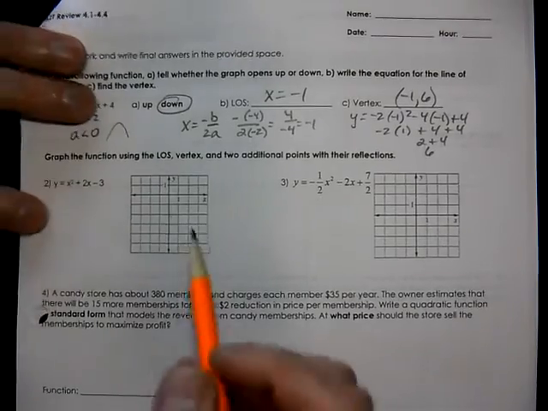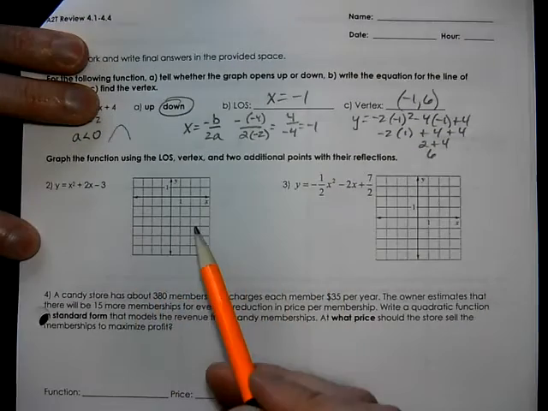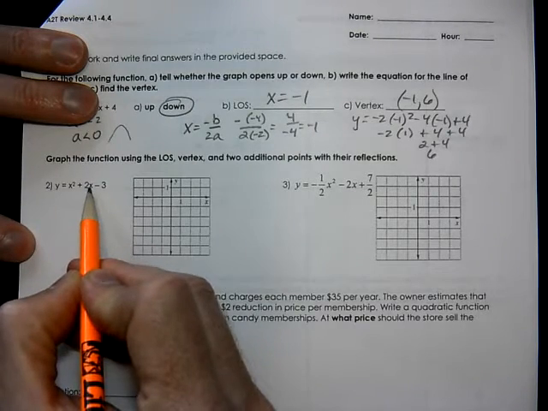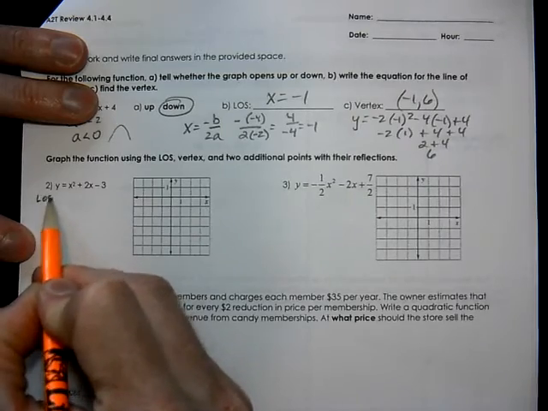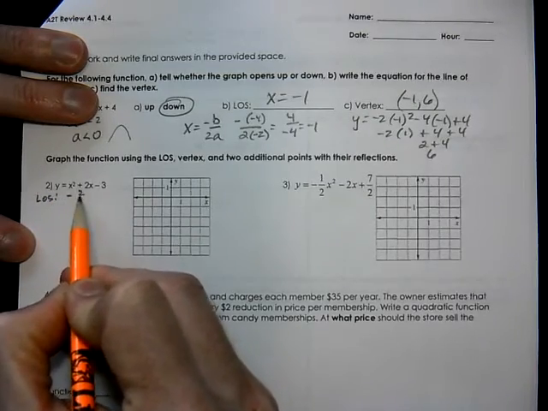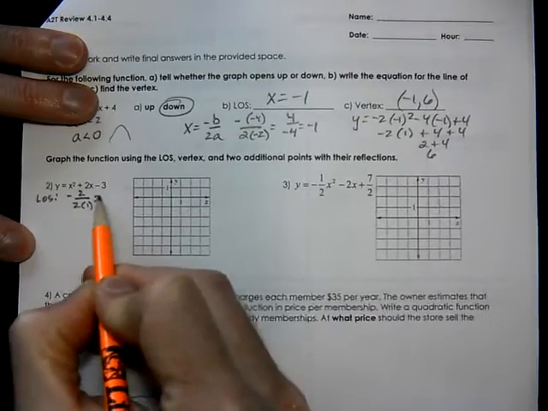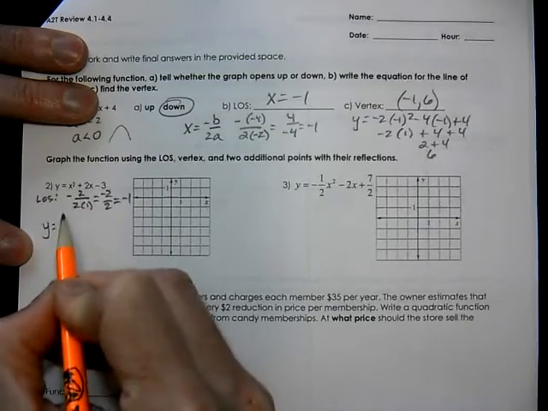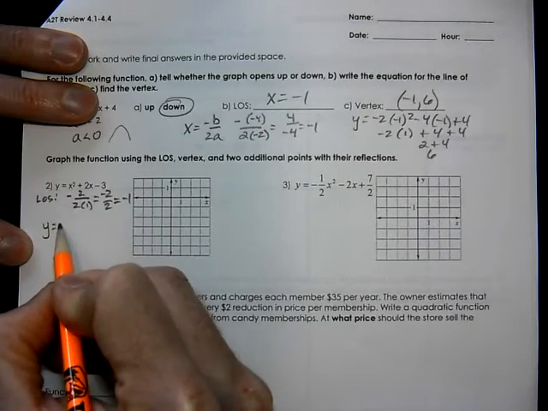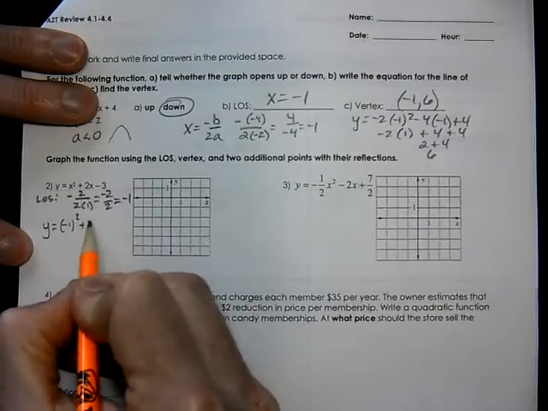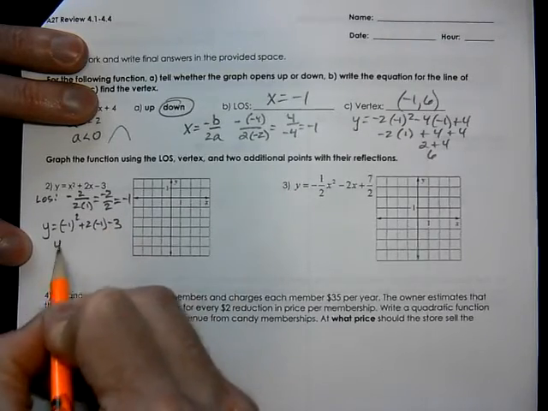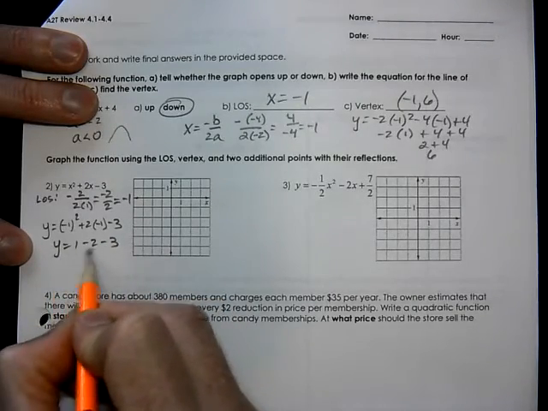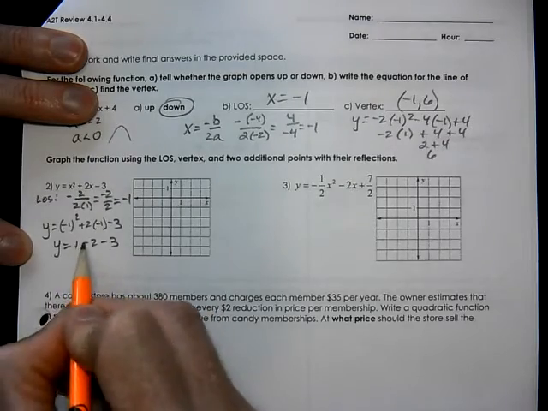For number 2, we're looking at the line of symmetry, the vertex, and some additional points. So first, this is in standard form. So we're going to look at the line of symmetry, which is -b over 2a, which is -2 over 2, which is -1. We're going to plug our -1 back in. So that's going to give us 1 minus 2 minus 3, which is -5, -4, it looks like.